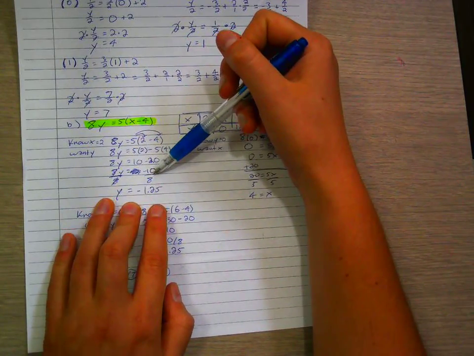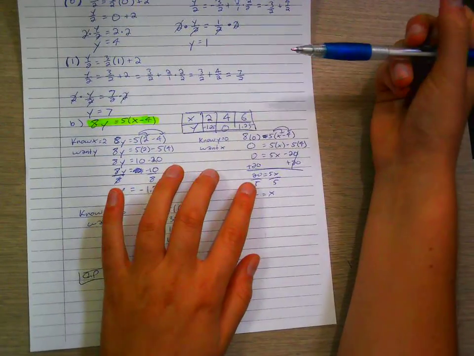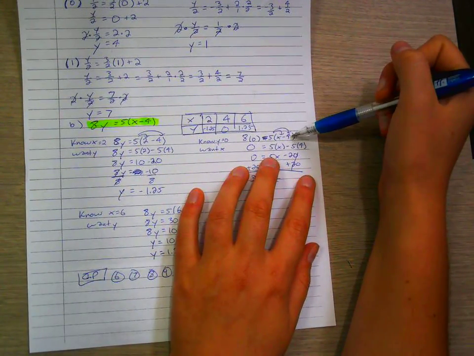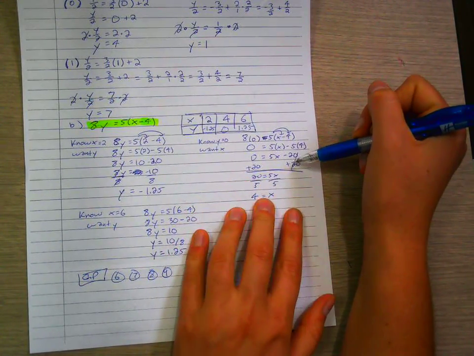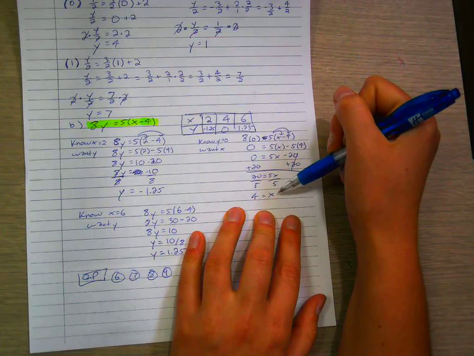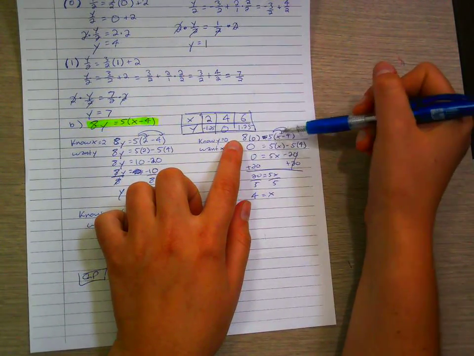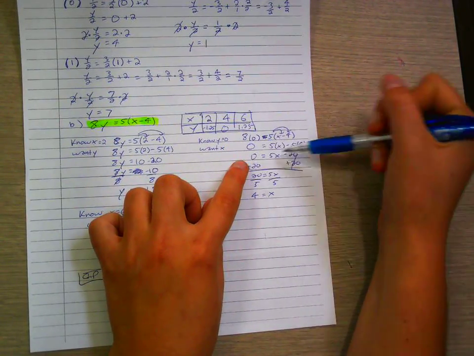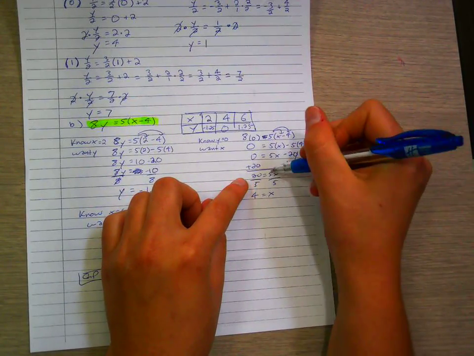That goes there. Oh, sorry, this one we already knew y, so we plugged in y. We didn't know x, but we can still distribute to equal 5x minus 20. This side's 0, but if we add 20, it becomes 20. 20 equals 5x. Divide both sides by 5. Those cancel. 20 divided by 5 is 4, so x equals 4. We can fill that in.